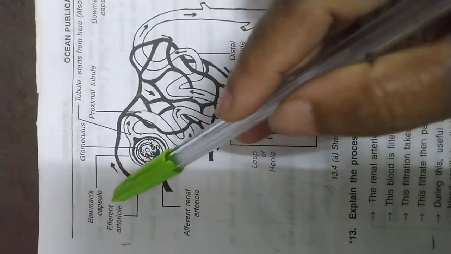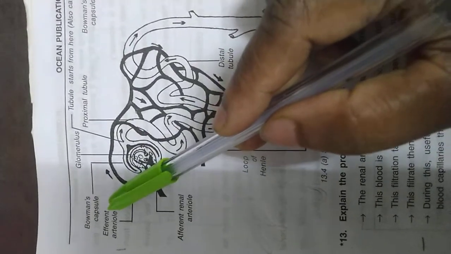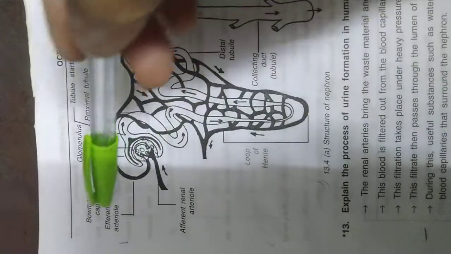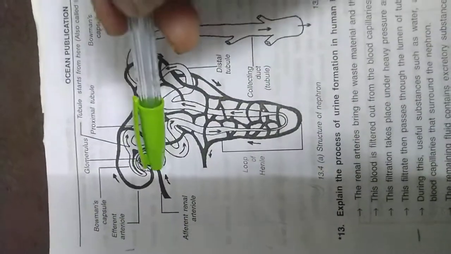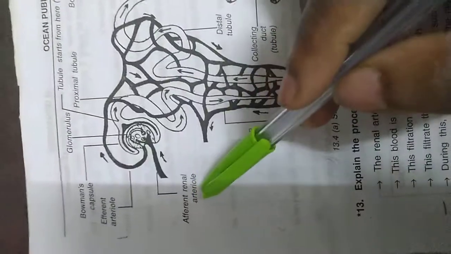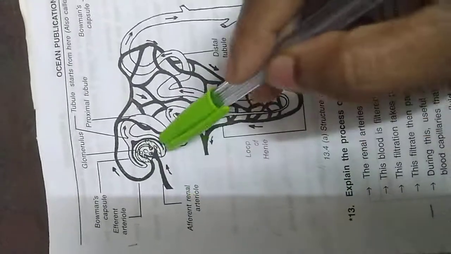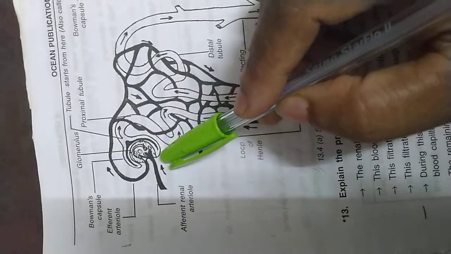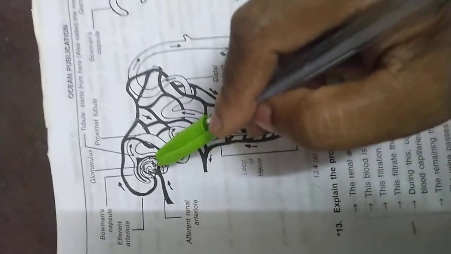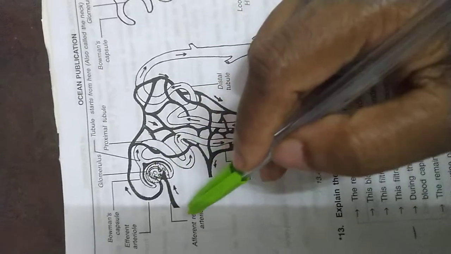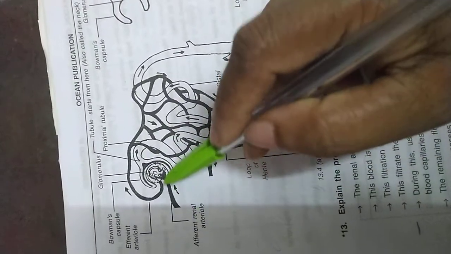First of all, the arteriole. It brings the blood containing waste products from all the organs of the body. This arteriole enters the Bowman's capsule. I'm sorry, not the efferent arteriole, the afferent arteriole. Afferent arteriole brings all the waste products from the body, and it enters the nephron of the kidney. There are millions of nephrons in each kidney.